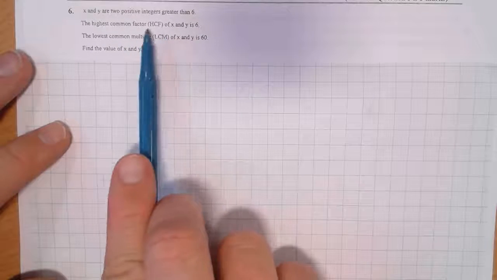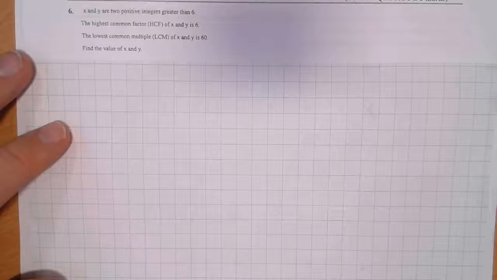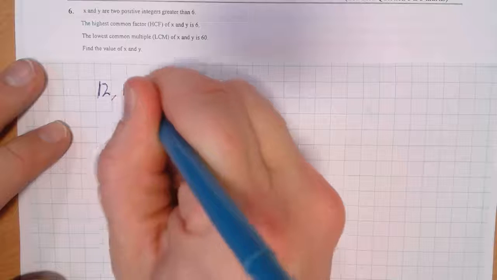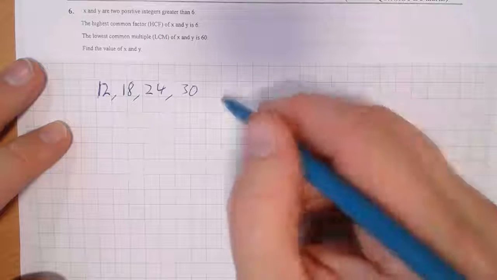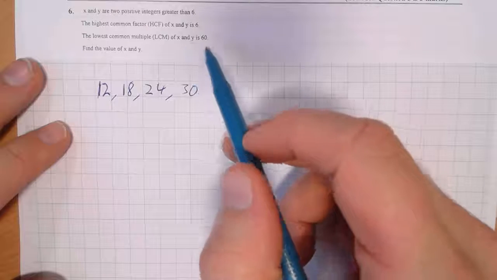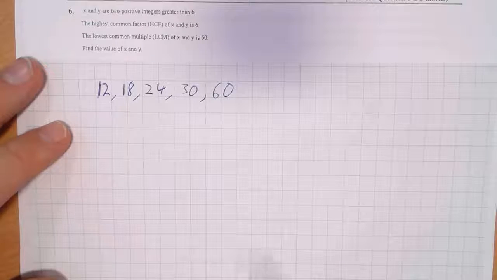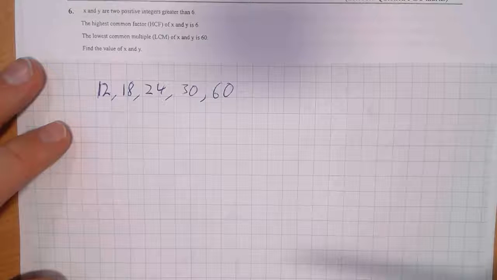firstly, if they have a factor of 6, and that's the highest common factor, then this number must be a multiple of 6. Also it's got to be greater than 6, so I won't bother writing 6. I'll start with 12. So 12, 18, 24, 30, and I can keep going. But I'm not going to bother, because the lowest common multiple of x and y is 60. So anything greater than 30 but less than 60, you won't be able to times it by anything and get a result of 60.